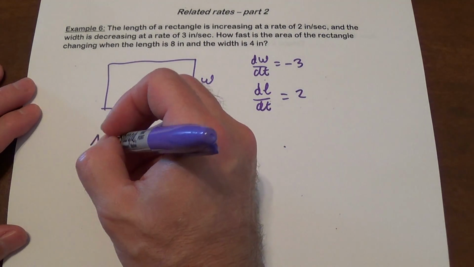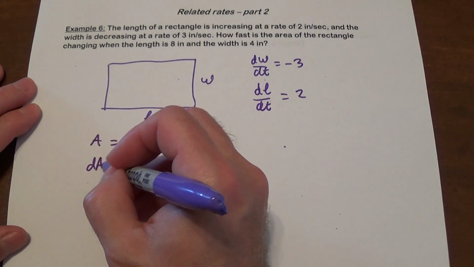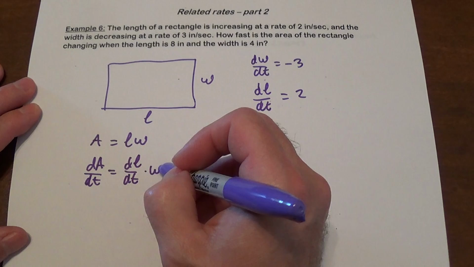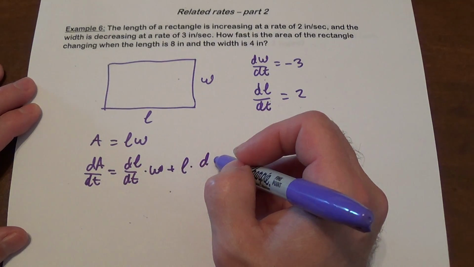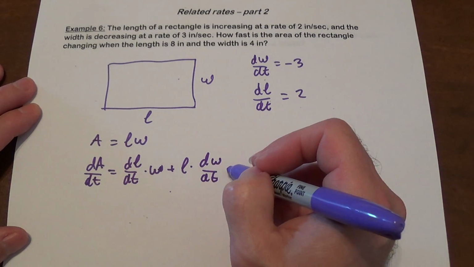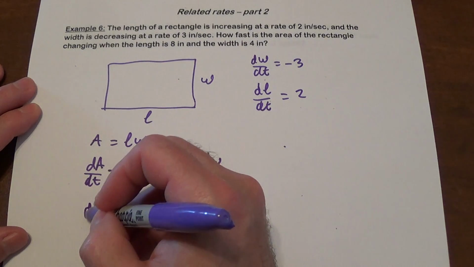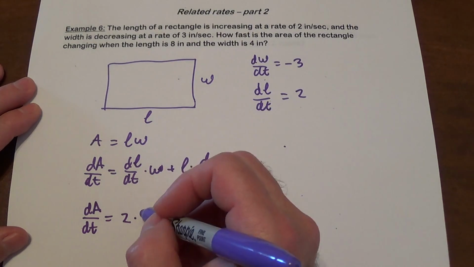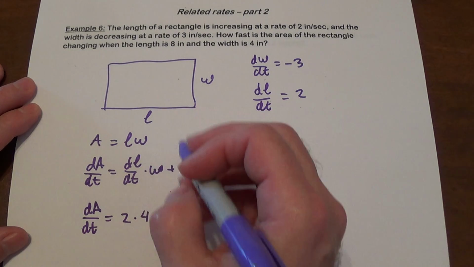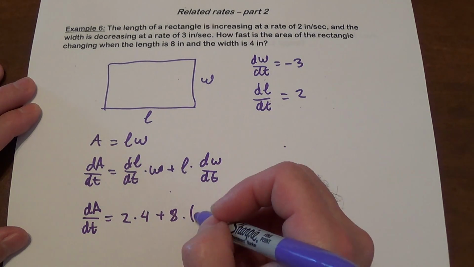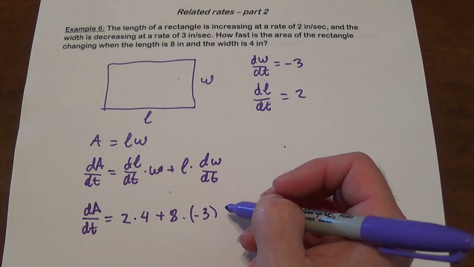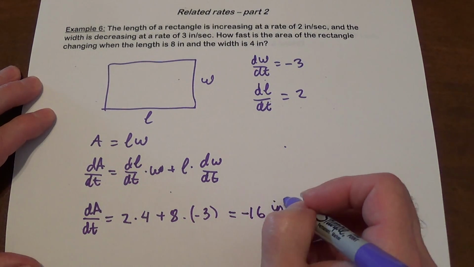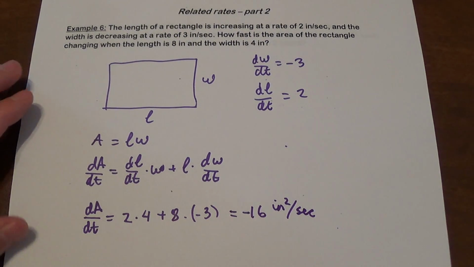How fast is the area changing? We know the area is going to be LW. So dA over dt, which is what we're looking for, equals dL over dt, we're using the product rule, times W, plus L times dW over dt. Right? So we can now substitute the values. We have all of them. So dL over dt is 2, W, the width, is 4, plus L, the length, which is 8, and dW over dt is negative 3, right? So we make all the substitutions. Now we can do the math, and this is going to come out to be negative 16, so it's going to be square inches per second. Okay.